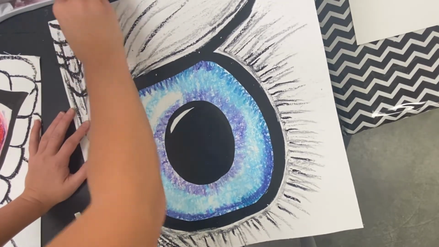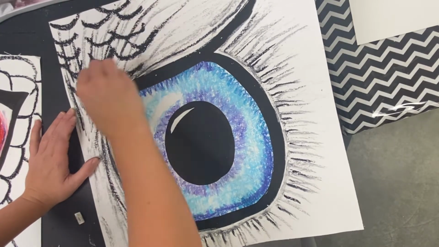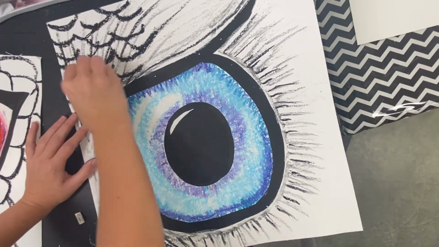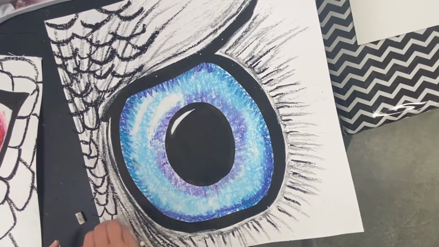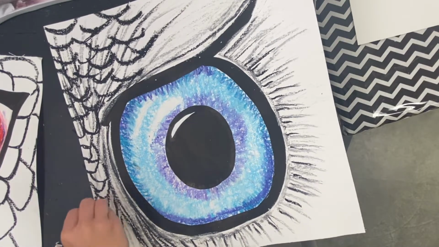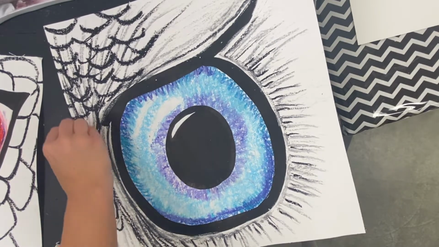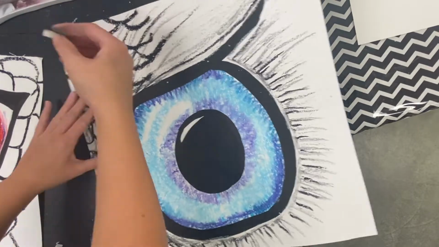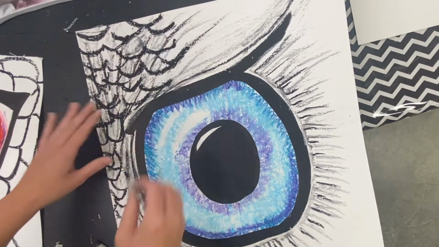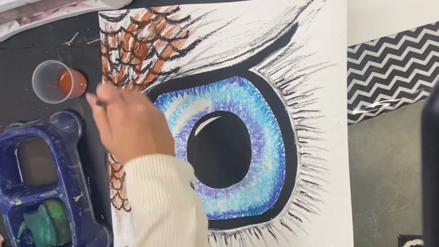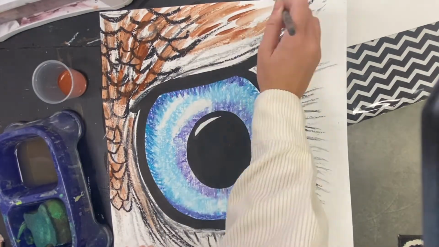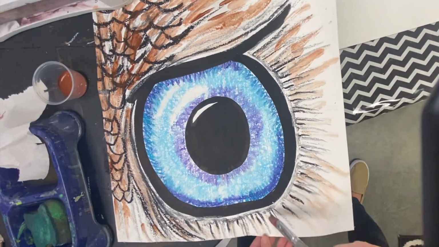Then I'm creating kind of a feathery texture, making little U shapes that connect in the center where the nose would be. Depending on the type of animal you're creating, these designs might be different colors or different shapes. Just have lots of fun creating textures when you're doing this around the eye. Next, once you've created all the texture with oil pastels, you will get a paint color and use paint and water to fill in the spaces.